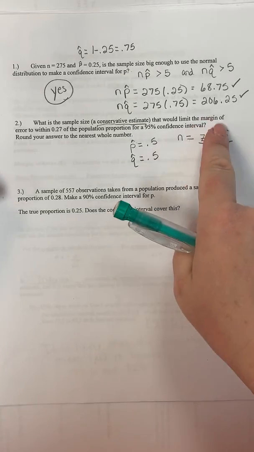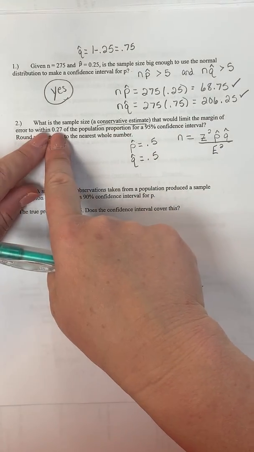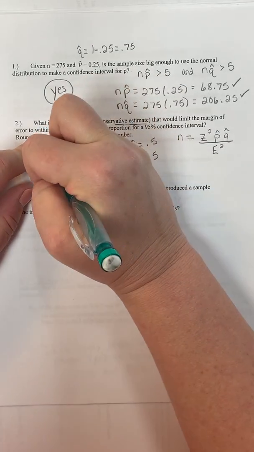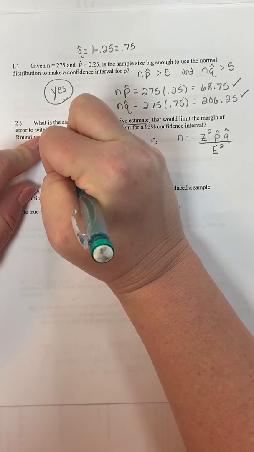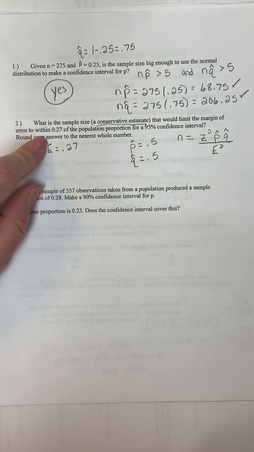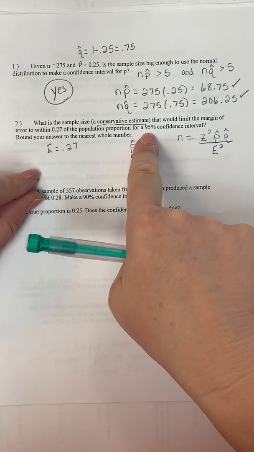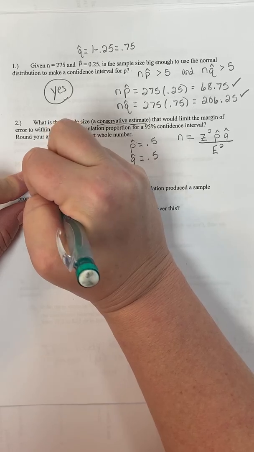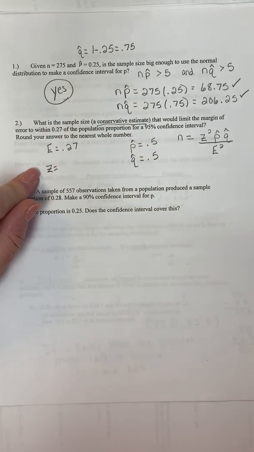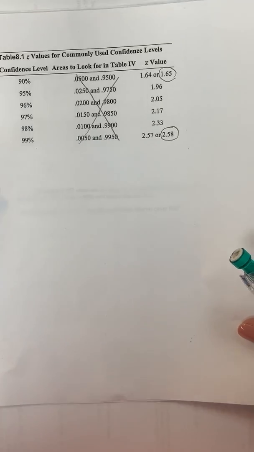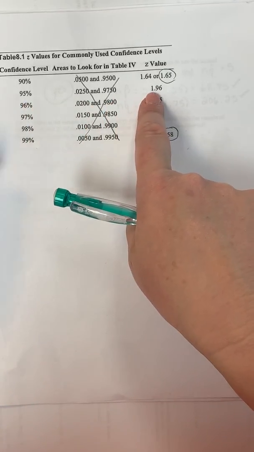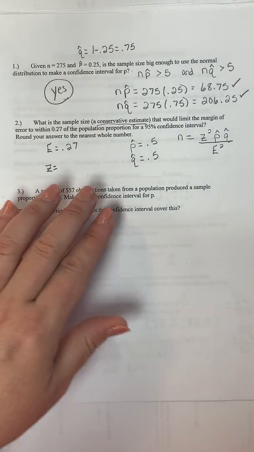All right, that would limit the margin of error to within 0.27 of the population proportion. This is E. I know it's written in a very strange way, but that's your margin of error. For a 95% confidence interval, there's your Z. So you're going to go to your chart. You're looking up 95%. Your Z is 1.96.